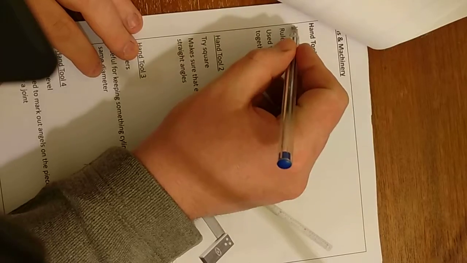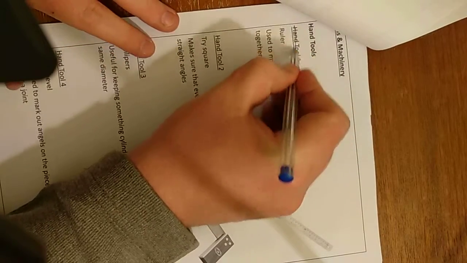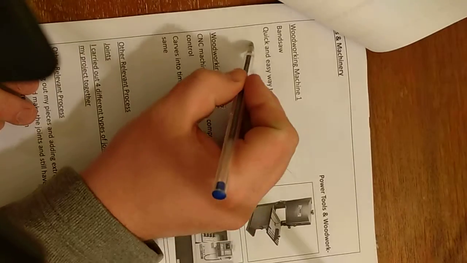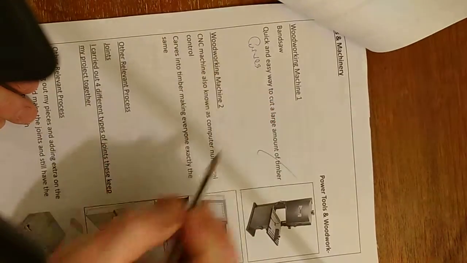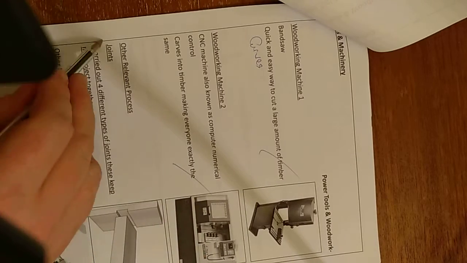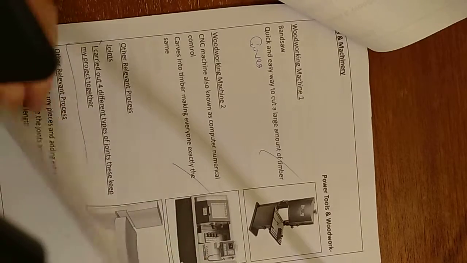Hand tool 1. Once again, I won't say this anymore, but your heading is ruler. Take out where it says hand tool 1 and put in ruler. That's fine. Okay, right. You can say cuts curves as well. Bandsaw cuts curves. Okay, right. Joints, take out the underlining. Right, okay.